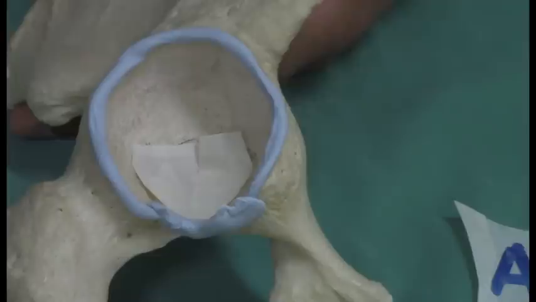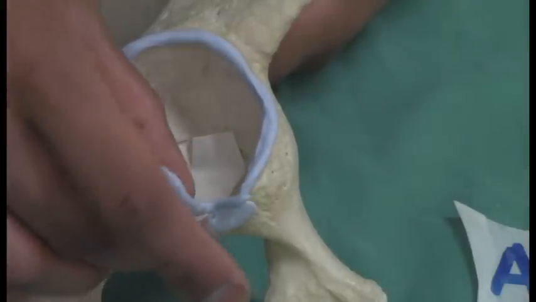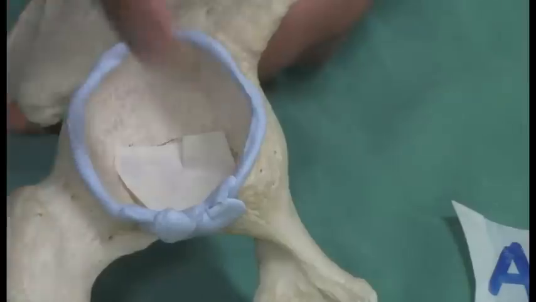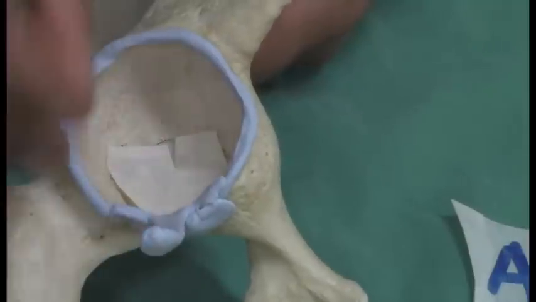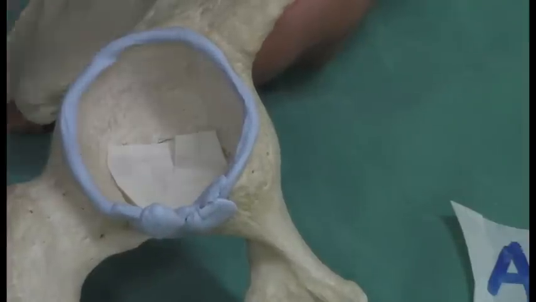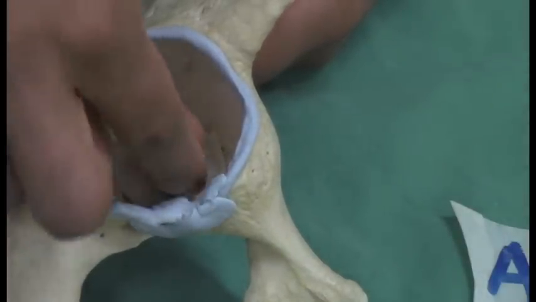And then sitting on top of that, we have ligamentum teres, or ligament of the head of the femur. You can see that it has fibers that blend with the labrum and also attach to the inferior horns, and fibers that attach to the transverse ligament. So ligamentum teres sits inside the hip, like so.